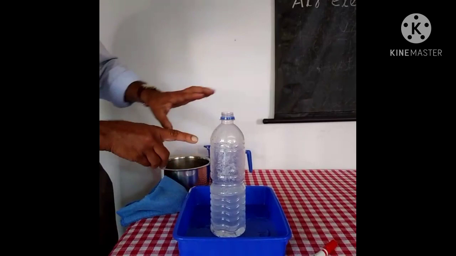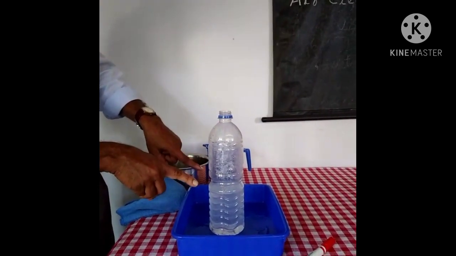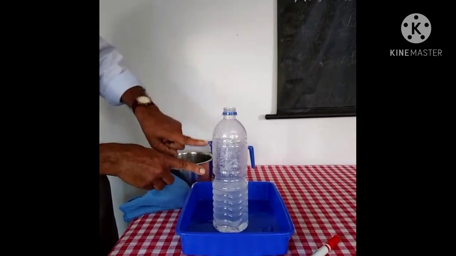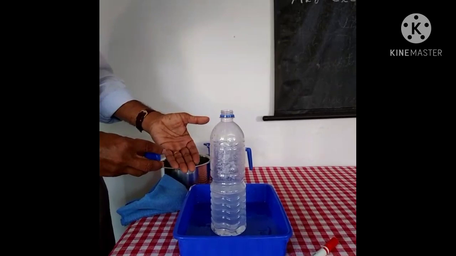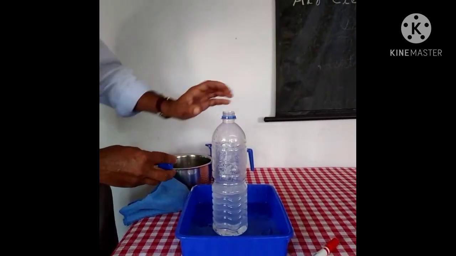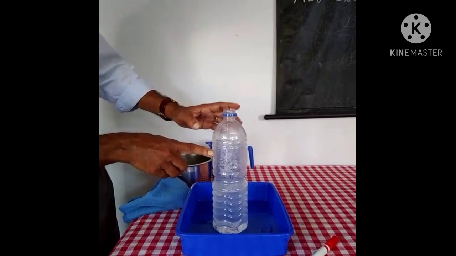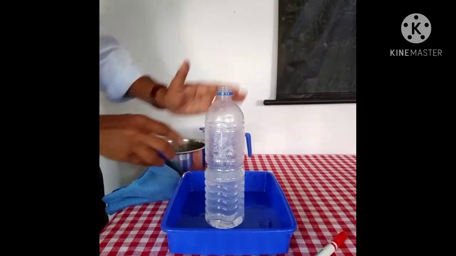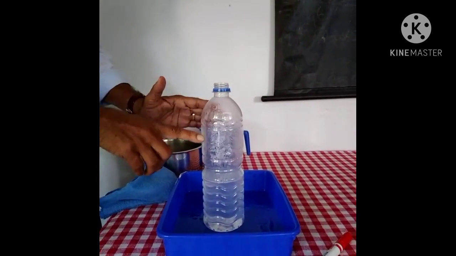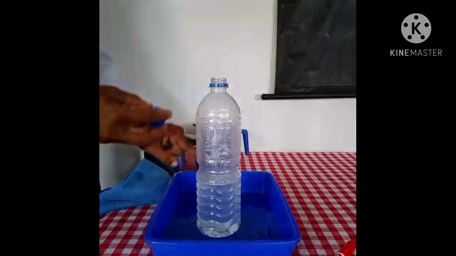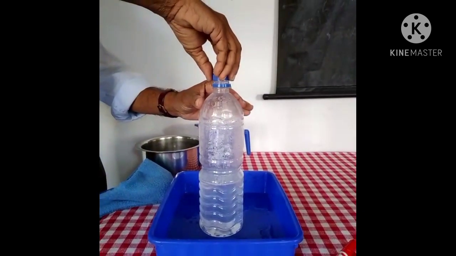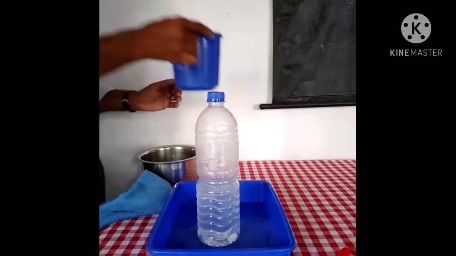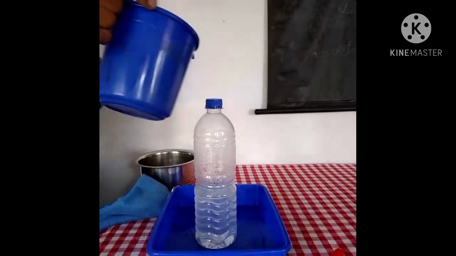Why? When I pour boiled water into this bottle, the upper part above the water level was filled with air. Now that air is pushed out and the upper part will be completely filled by water vapor, the steam of the hot water. Now I am going to close the cap. After closing the cap, I am going to pour some cold water over it.